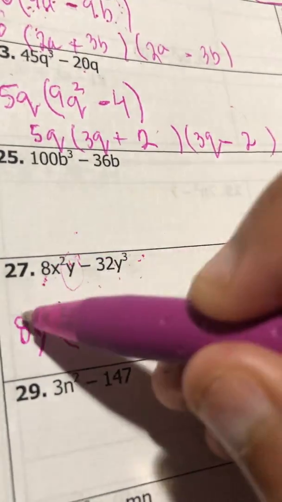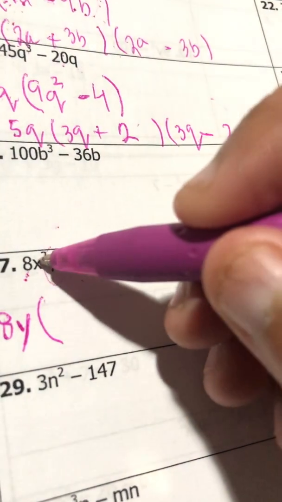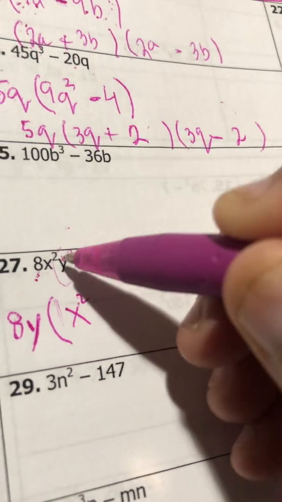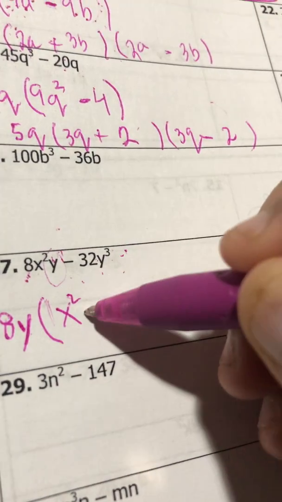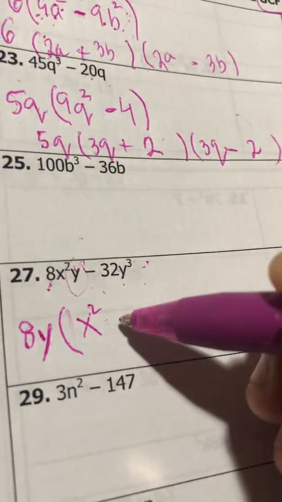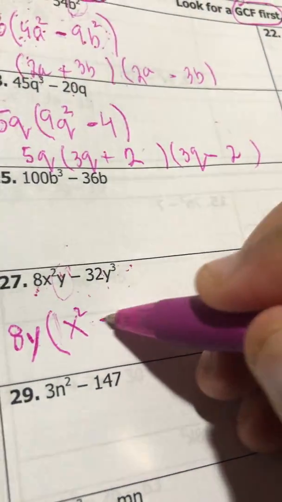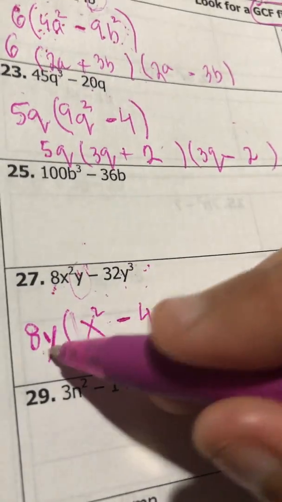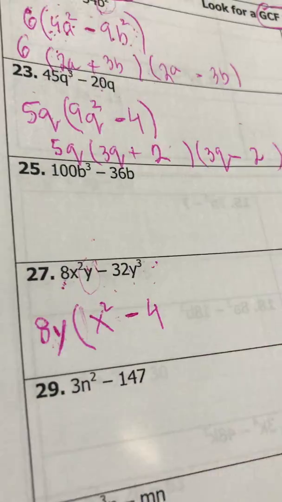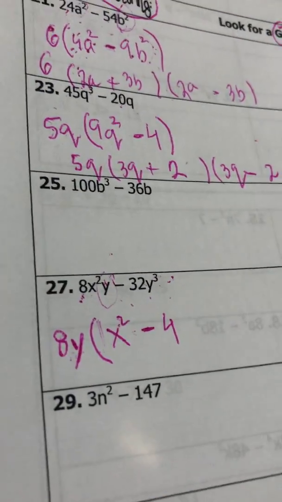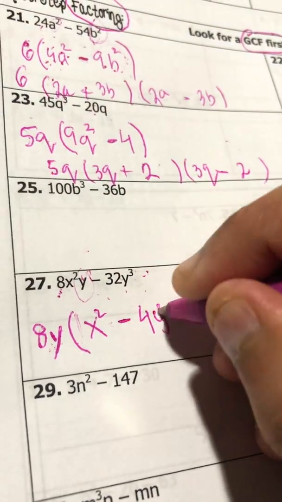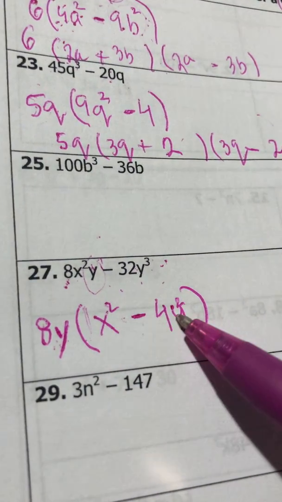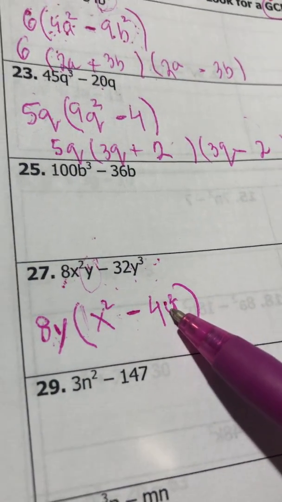So when I divide 8 by 8, I get 1. 1 times x squared, I don't actually have to write 1. Y divided by y is again 1, so I don't have to actually write it, because 1 times x squared times 1 gives me the same thing. Minus 32 divided by 8 is 4. Y cubed divided by y. When you are factoring out, we divide, okay? It gives me 4y squared. Now you can see a difference. You can see a squared term. You can see a squared term.